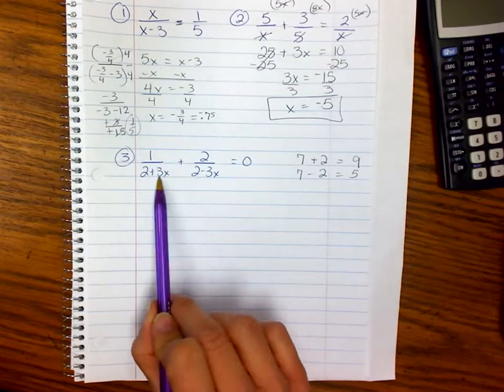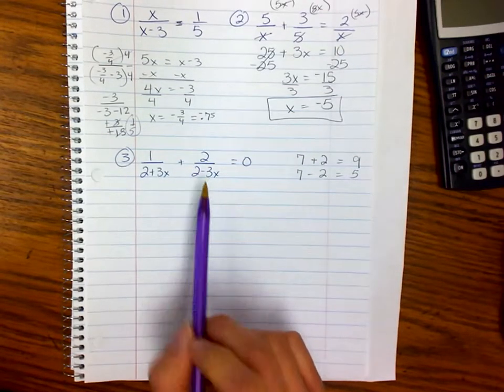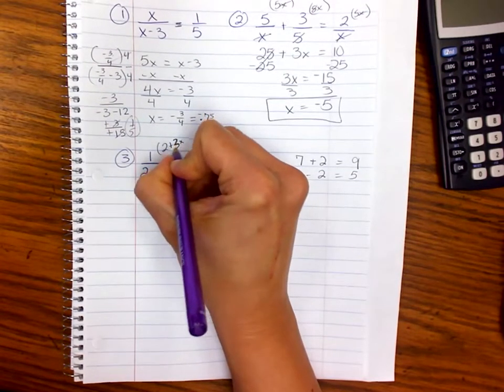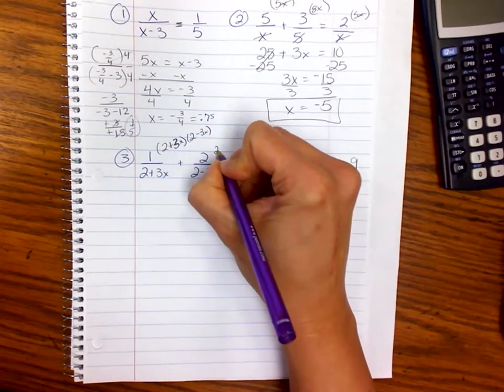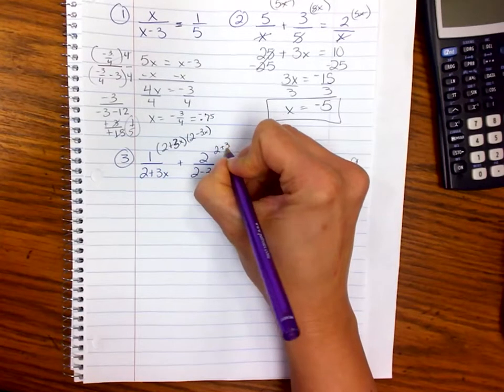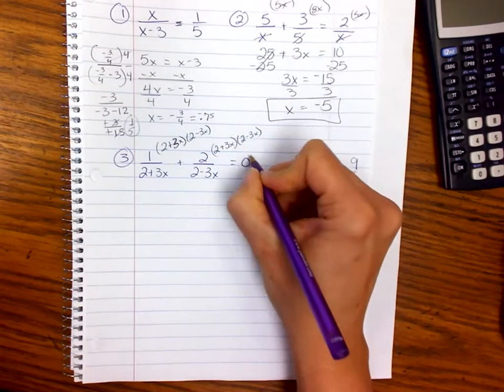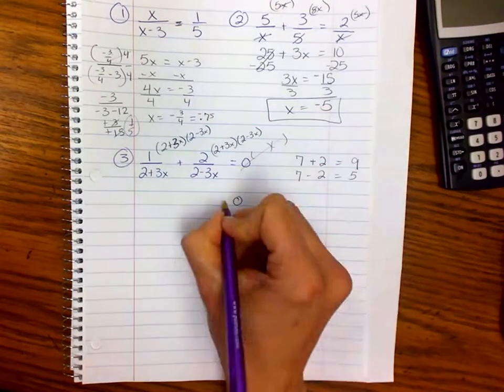If there's nothing in common between these two, then our common denominator is this times this. So we multiply both sides by 2 plus 3x and 2 minus 3x. We do that with each term. When we multiply the right side by it, since it's times 0, it's just 0. So we don't have to go through that again.